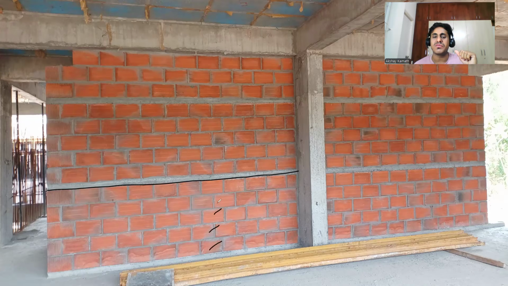After every 5 courses or after every 1 or 1.2 meter, you should provide this. Then again you raise your block work. Again after that you provide this, and this is how you are supposed to do the block work. Okay. So all the three terms: this is called DPC. This is your RCC band, or you can call it a bond beam, or a plinth beam.